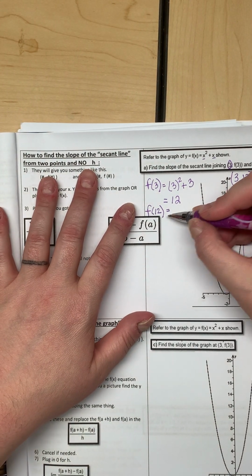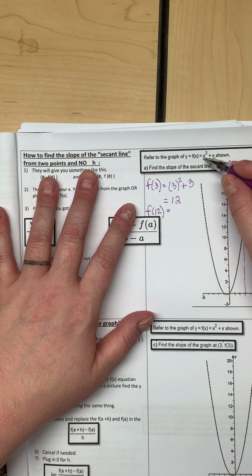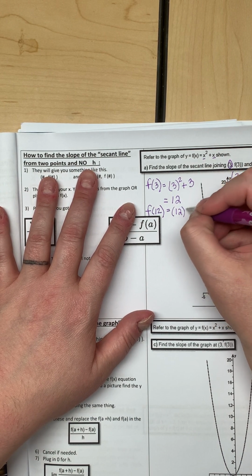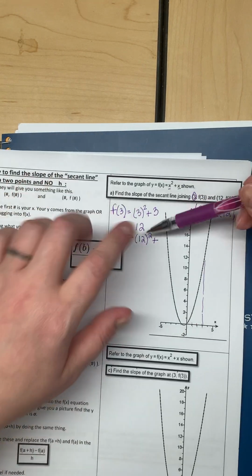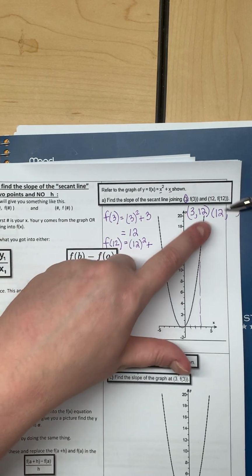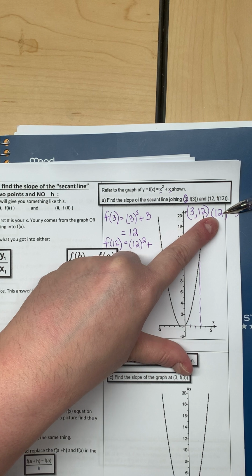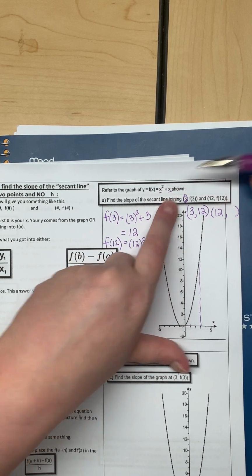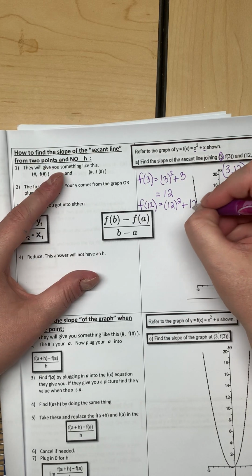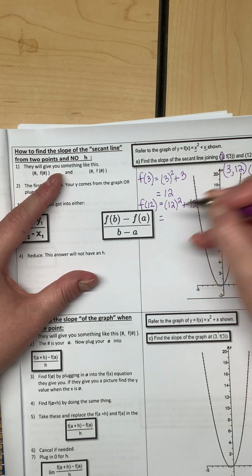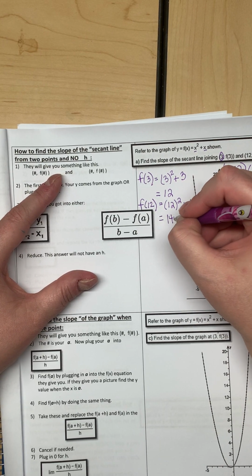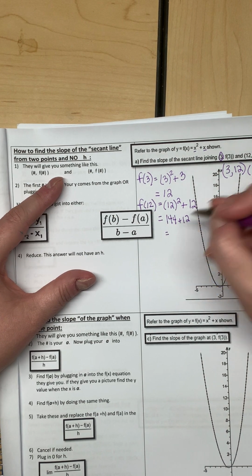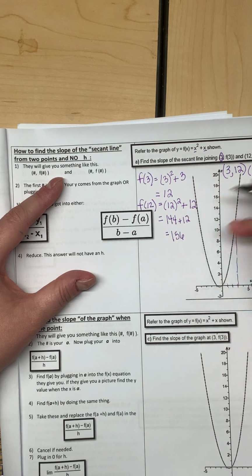So we're going to plug this 12 into this equation, x squared plus x, same way we did with the 3. Since we're plugging in 12 for the x, this is going to be 12 squared plus 12. And 12 squared is 144, plus 12 is 156.